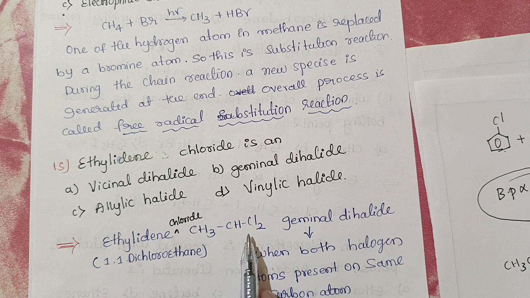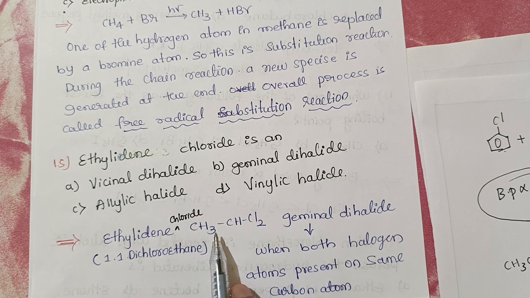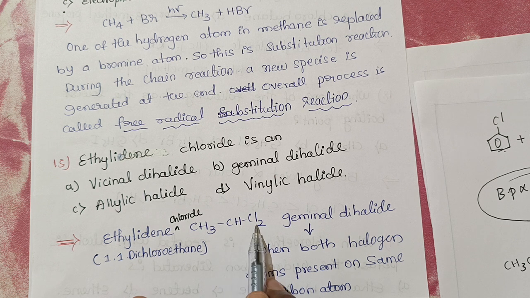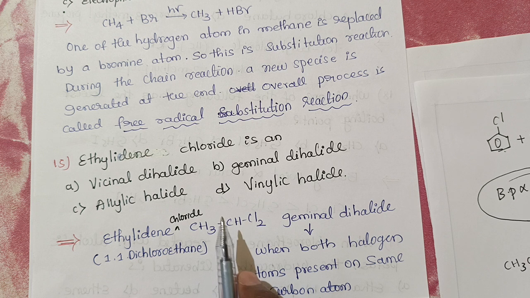So what did I say? If the halogen atoms are present on adjacent carbon atoms, that is an example for vicinal dihalide. Clear? If the chlorine atom is attached directly to the double bonded carbon atom, that is vinylic. If chlorine is attached to the carbon atom which is adjacent to the double bond, that is allylic. Here the double bond is not present at all.